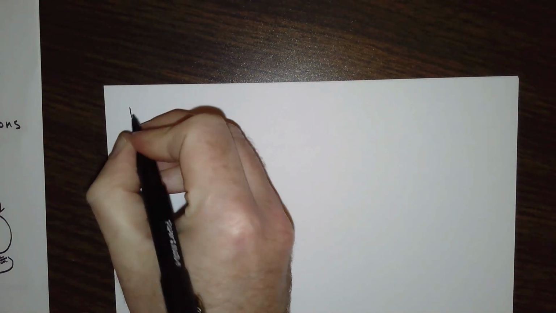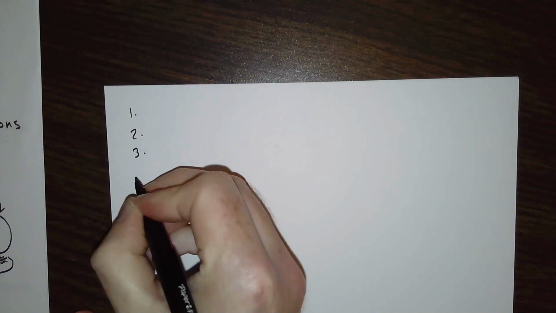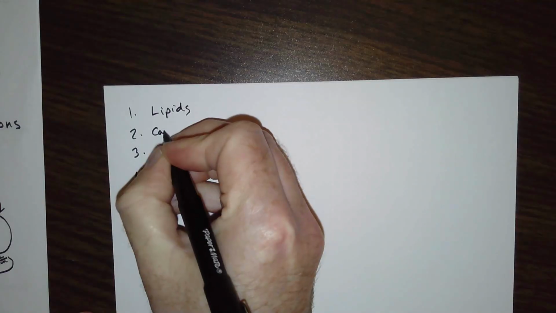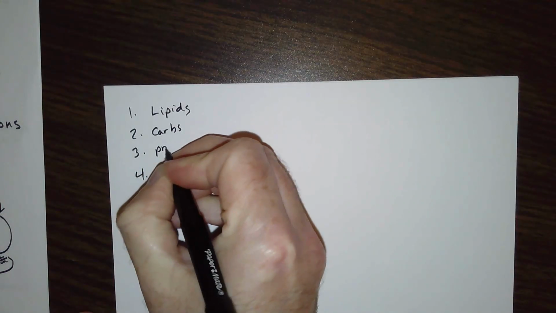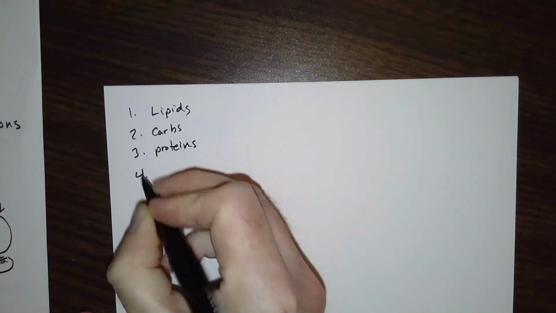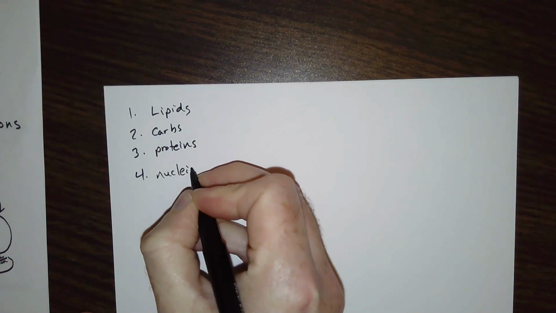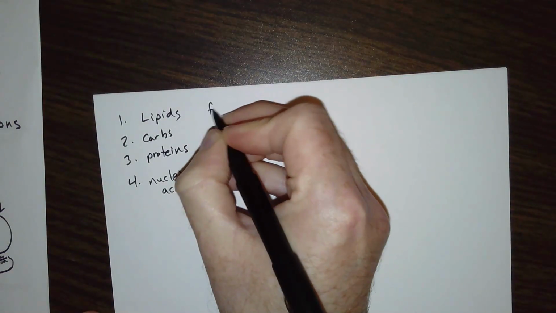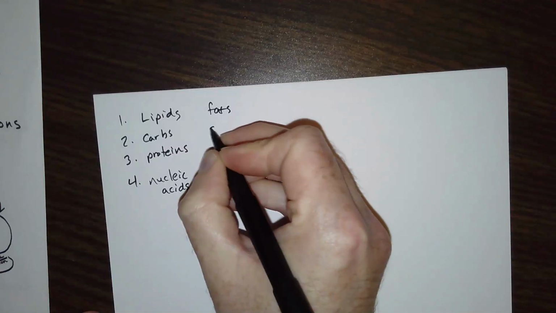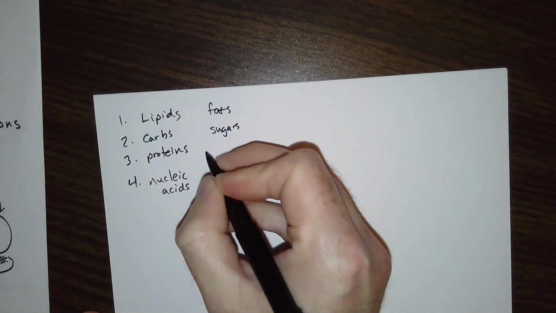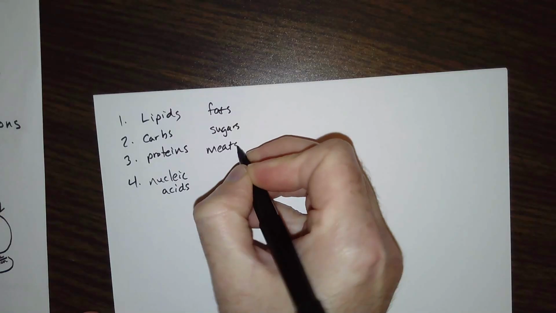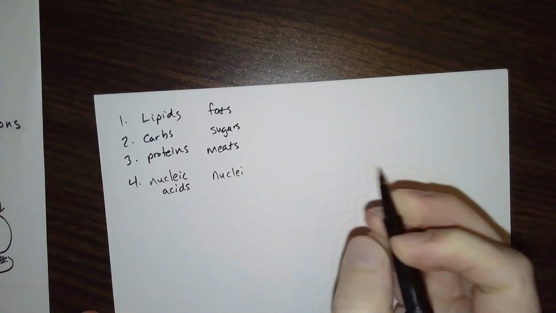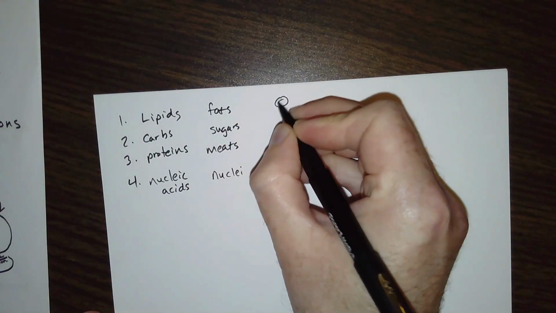There are 4 types of biomolecules. Lipids, carbs, proteins, nucleic acids. Lipids come from fats. Carbs are basically sugars, other things too. Proteins come from meats, also beans, and nucleic acids come from the nuclei of cells. Their shapes help them do things.